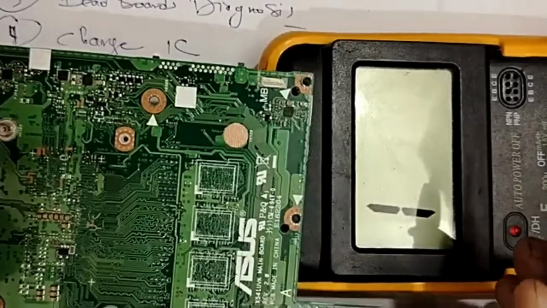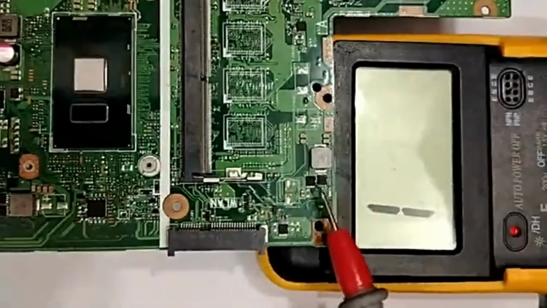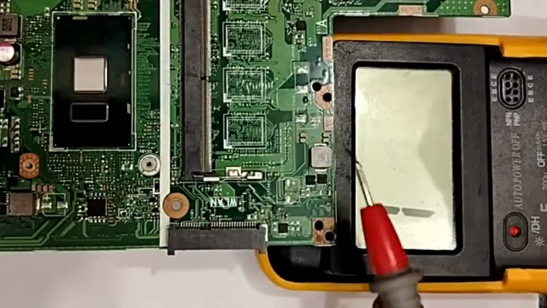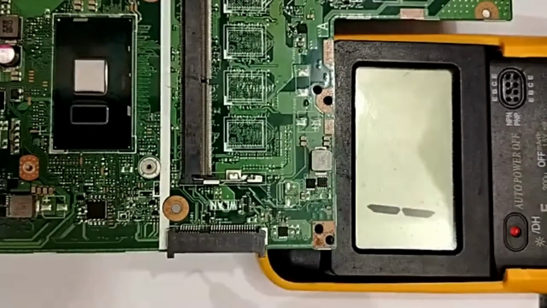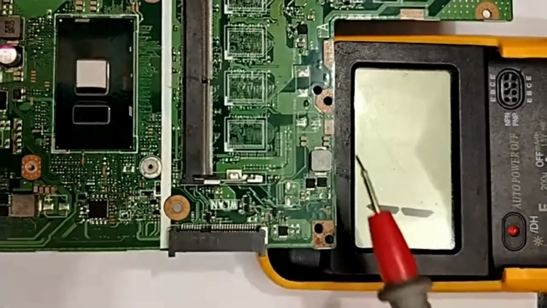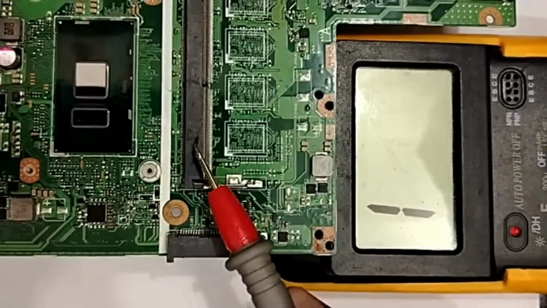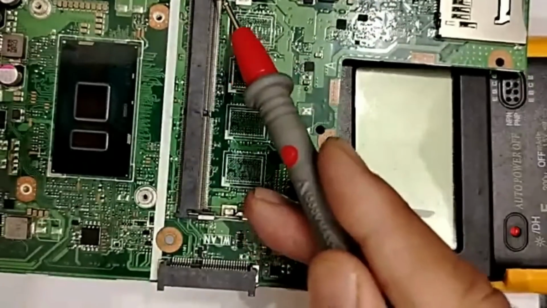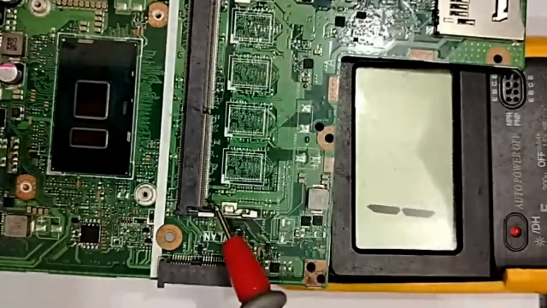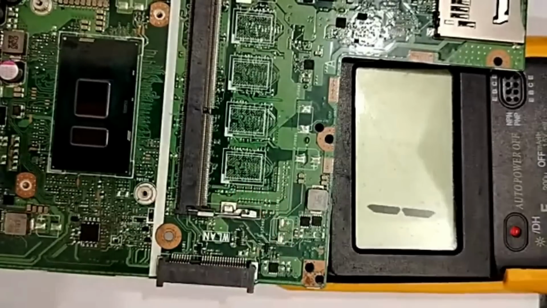So we have to check right now. The short could be in MOSFETs, could be in ceramic capacitors, my friends, or the circuit basically is the RAM circuit. Once the RAM is not connected here, means the RAM is excluded because it is not connected.